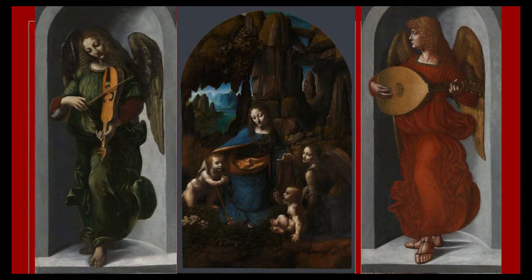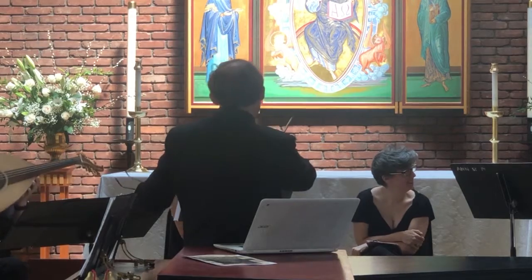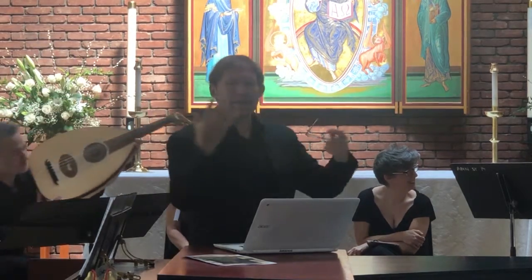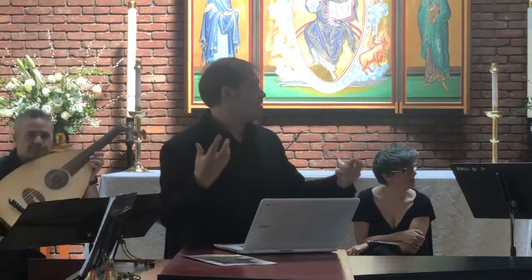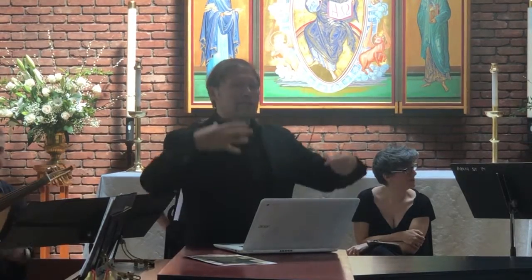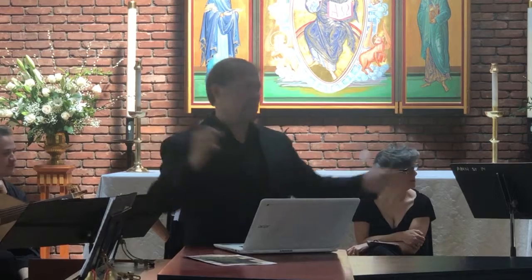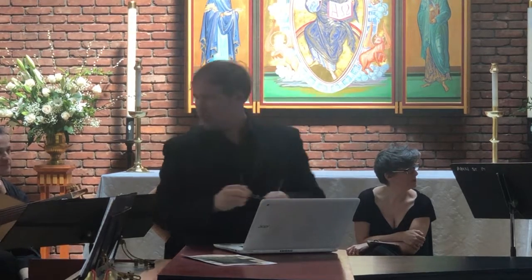So this is the Virgin of the Rocks, one of his great canvases. And we have this reconstructed. These flanking paintings were applied by his students or associates. And you see the lira da braccio on the left and the lute. And the lute and lira da braccio, in this case the viol, were very often paired together. Okay? And they had a very specific significance for celestial music, for music of the heavens, for music of the spheres.